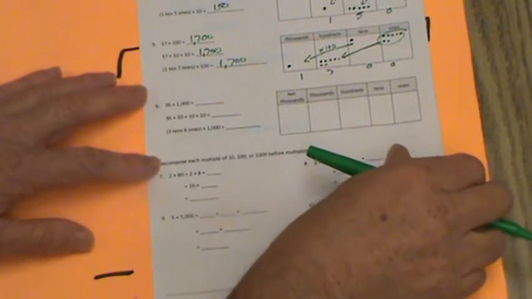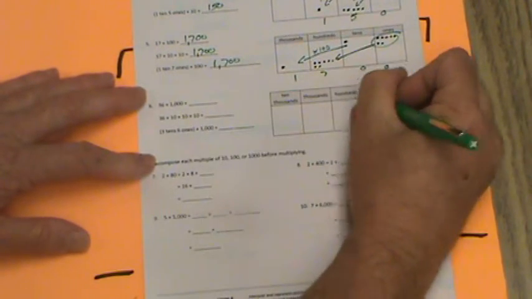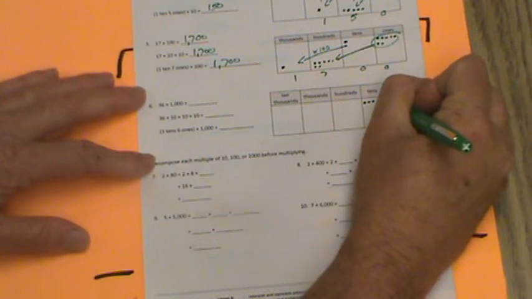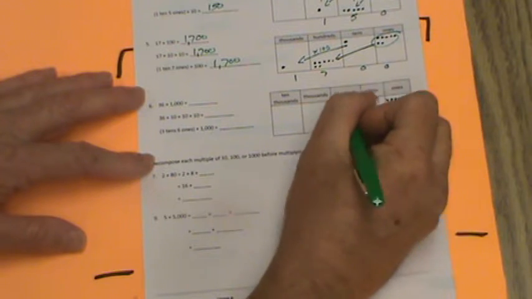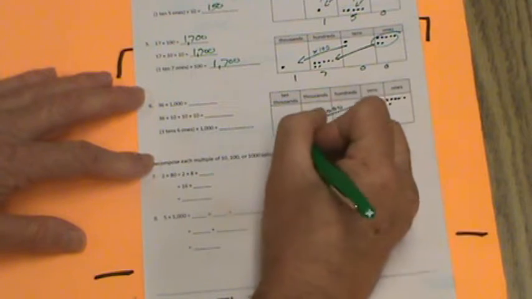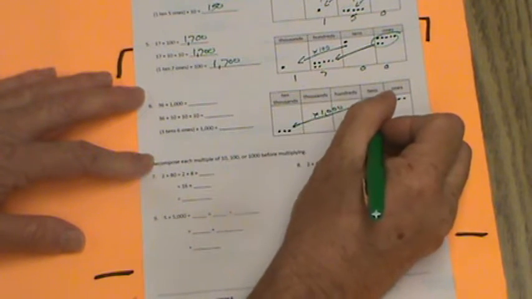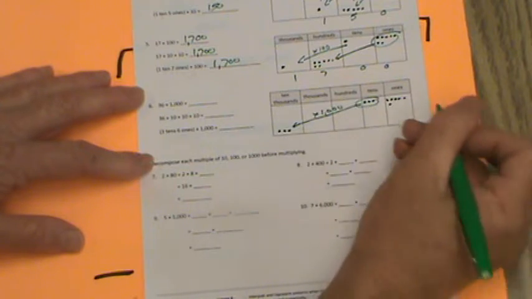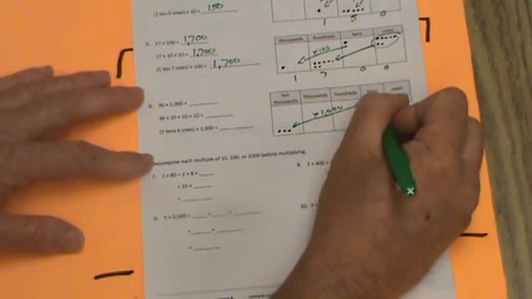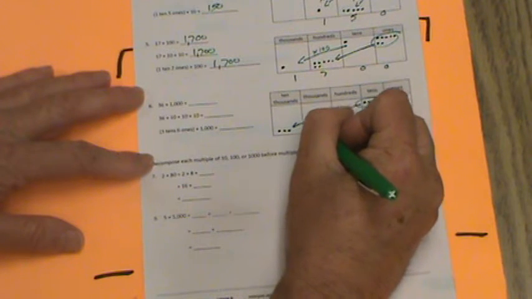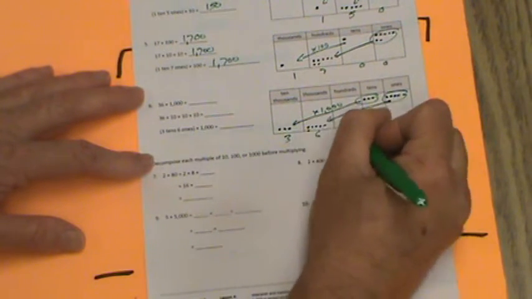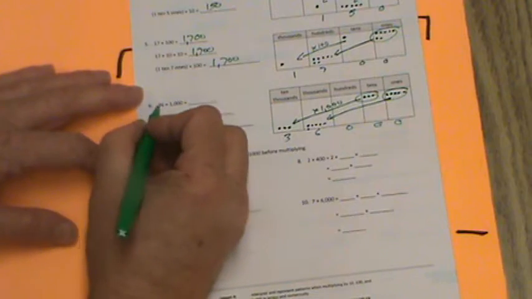We have 36 times 1,000. So let's do 3 tens and 6 ones. Multiplying by 1,000. Okay, that means 3 over. 1, 2, 3. And so we have 30,000, right? 30 times 1,000 is 30,000, right? And then we have these 6, because it's 36 times 1,000, so 6 times 1,000 is indeed 6,000. So it's 36,000.